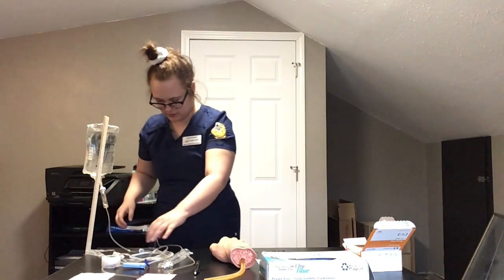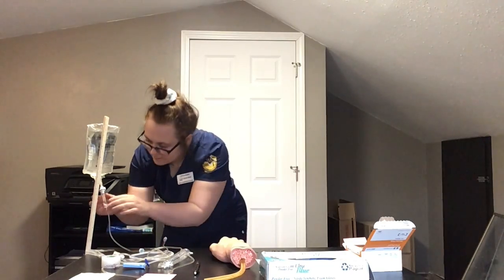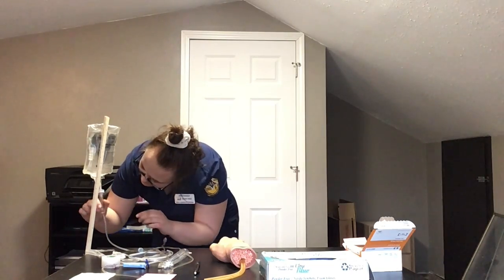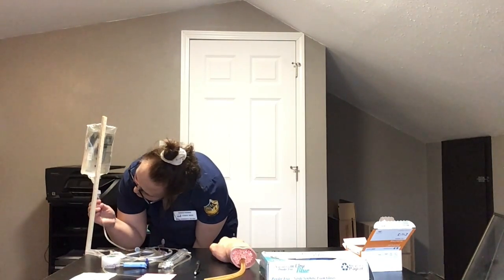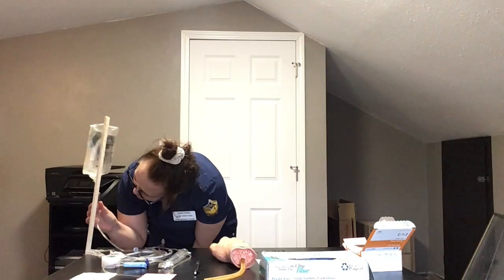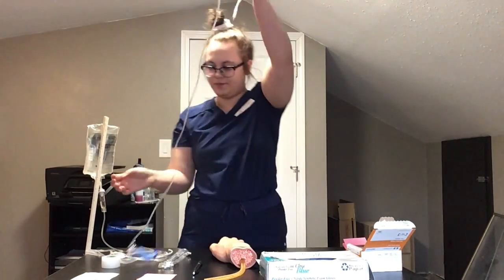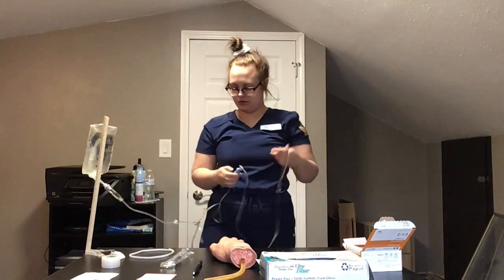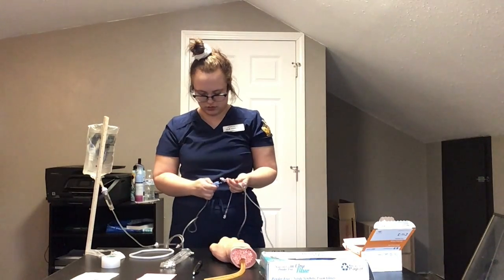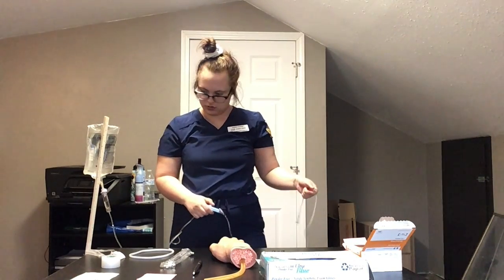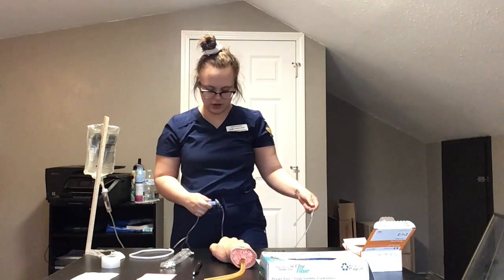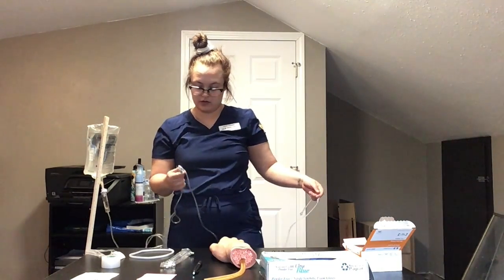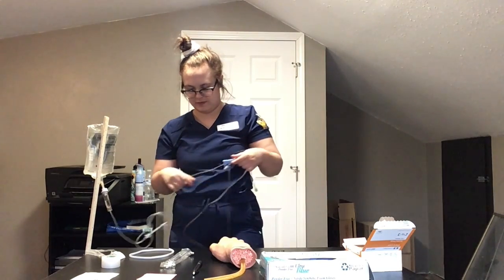So, now that that is hung, I'm going to squeeze this until it's halfway full of liquid. And then I'm going to prime my line. Okay, so my line is primed. I'm going to lock this again and set this aside.